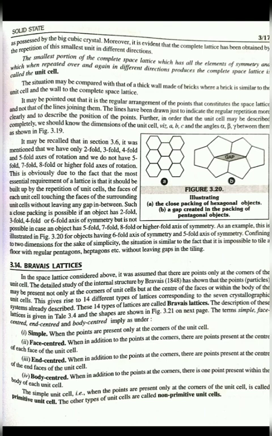Next, heading 3.14, Bravais lattices. In the space lattice considered above, it was assumed that there are points only at the corners of the unit cell. The detailed study of the internal structure by Bravais in 1848 has shown that the particles may be present not only at the corners of unit cells but at the centers of the faces or within the body of the unit cells. This gives rise to 14 different types of lattices corresponding to the 7 crystallographic systems already described. These 14 types of lattices are called Bravais lattices.